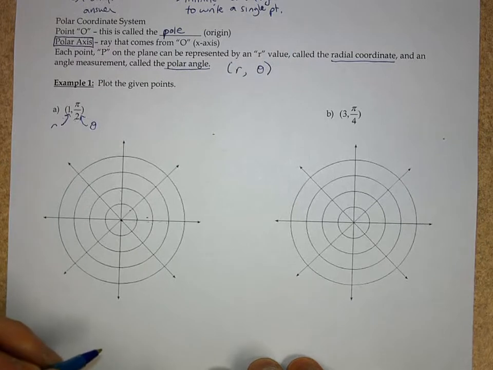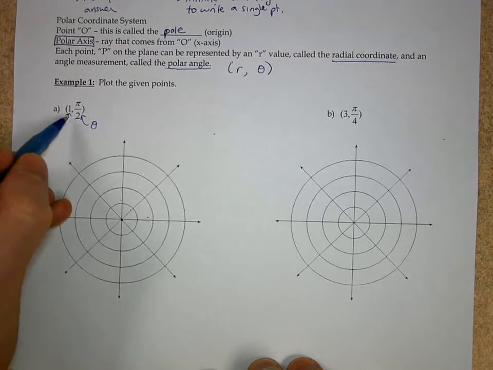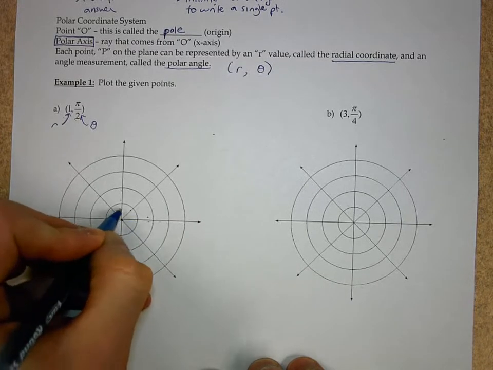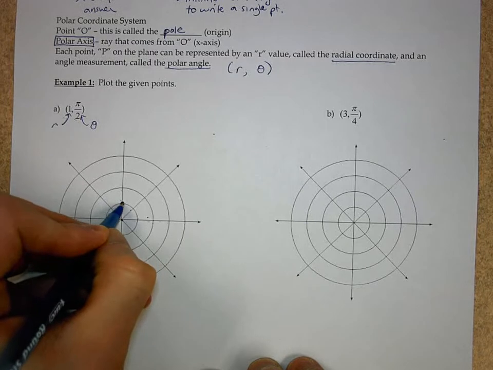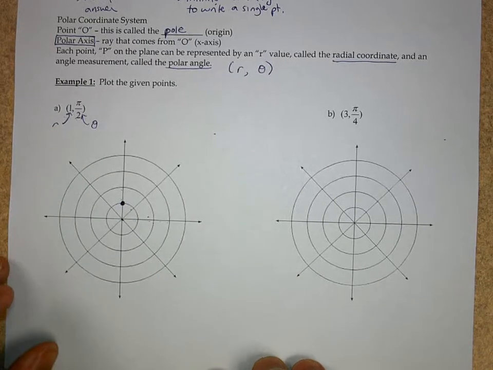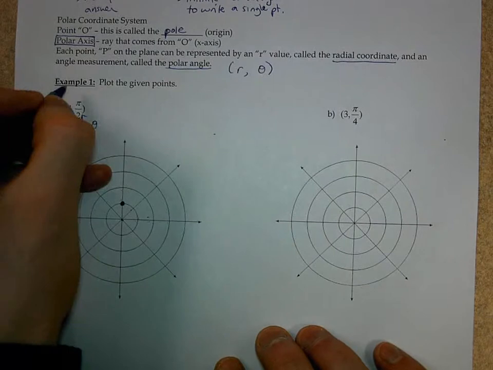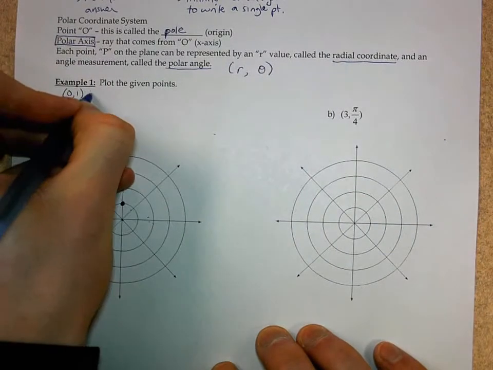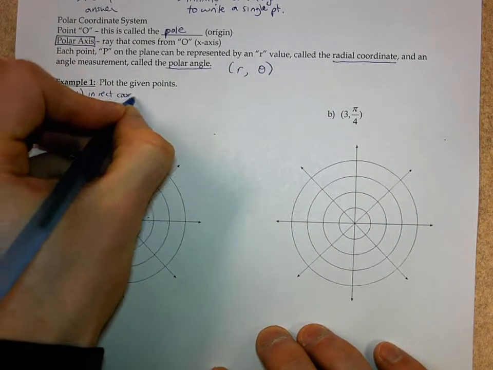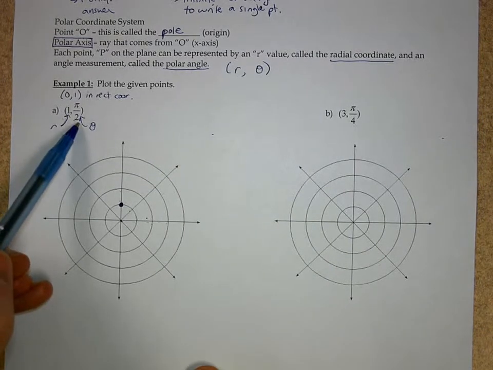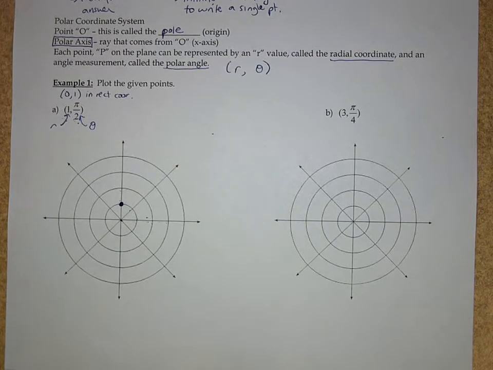So the first thing you're going to do is measure out an angle that is pi over 2, and then you're going to go 1 unit away. So if I'm right here looking at 0 degrees, pi over 2 is straight up, and then 1 unit out is going to be right there. So 1 comma pi over 2 is the exact same thing as 0 comma 1 in rectangular coordinates. We'll look at those conversions later, but that's really the idea that here we're going to go pi over 2 in the angle and then 1 unit out.